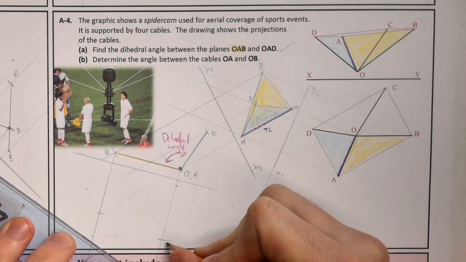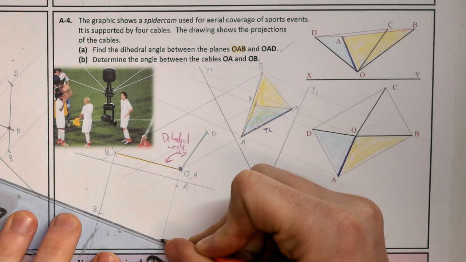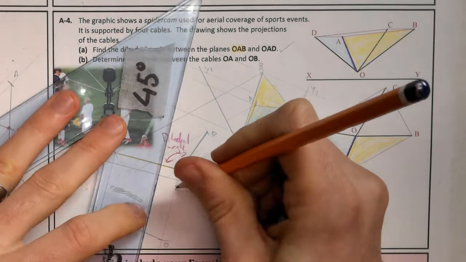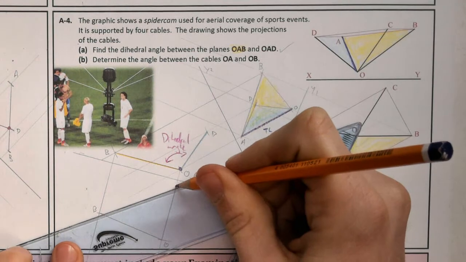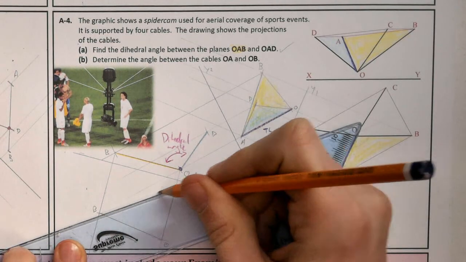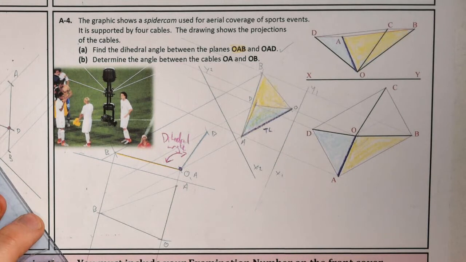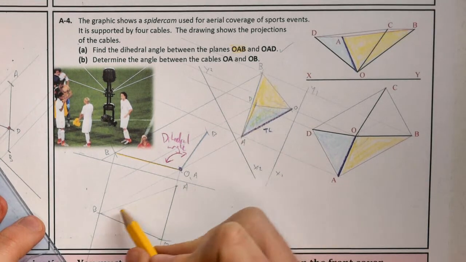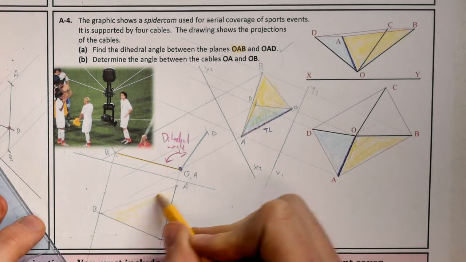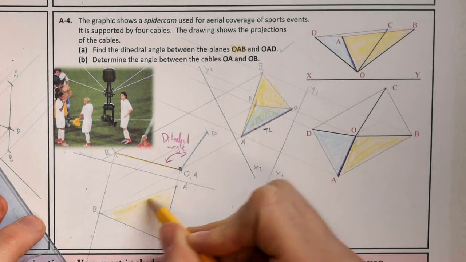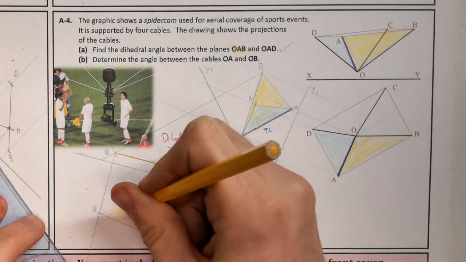So here's O, A, B. Just lightly join that across because it's just a light line. You can see here, that is the true angle. Shade that in because that's the surface I was dealing with in yellow. So that's a true shape.